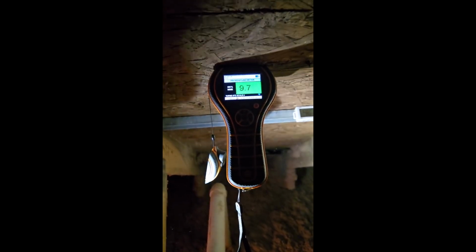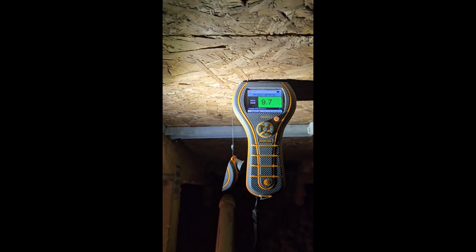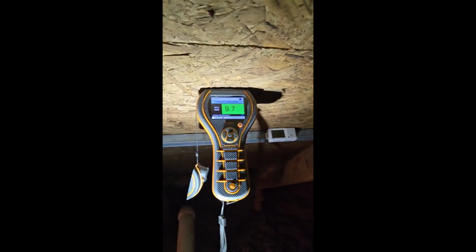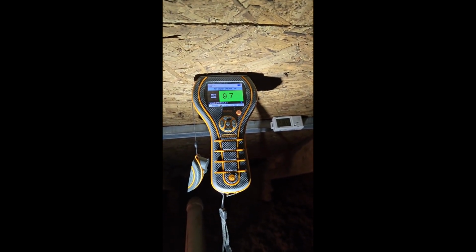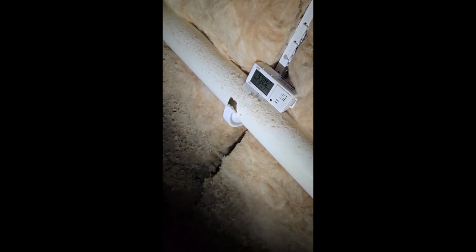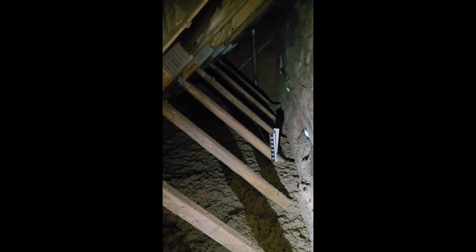All right, I'm in the attic up here and measuring the sheathing wood moisture equivalent, 9.7. Some discoloration here where it used to be wet, but it is December 6th and it's dry right now. The data logger is magnetically connected to the truss there. Another one here, and we have one inside to measure down there.